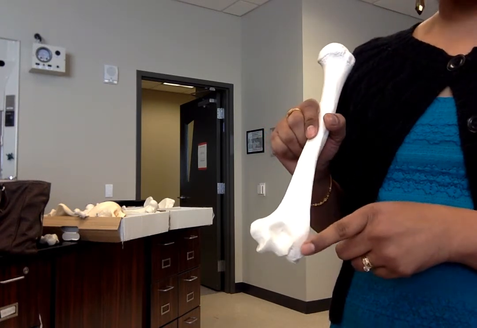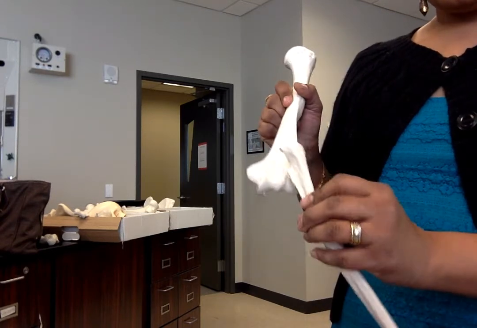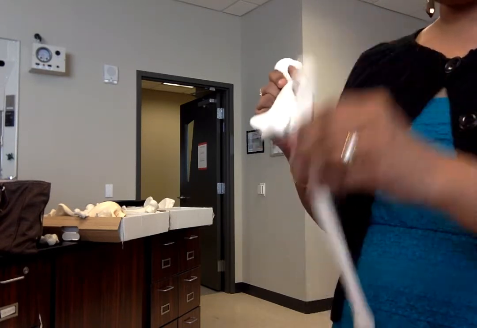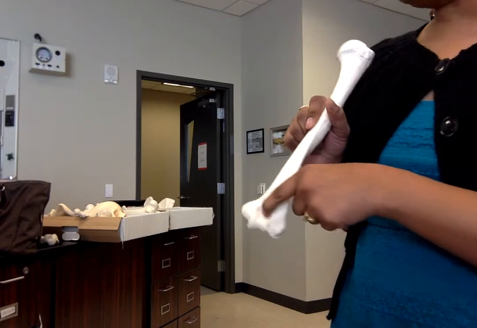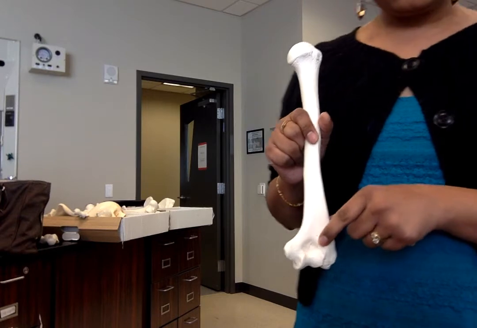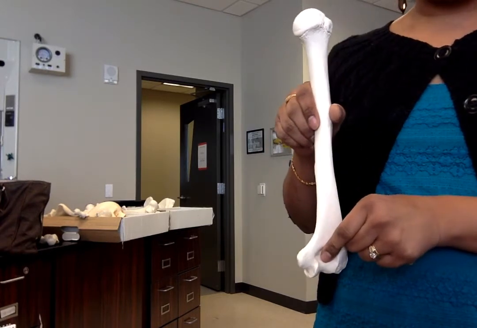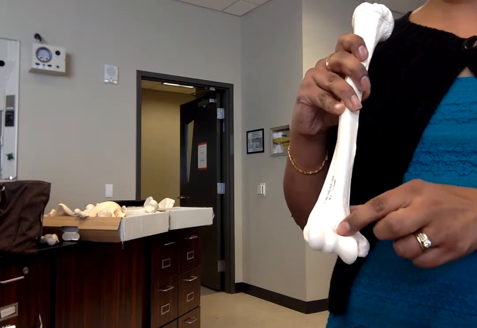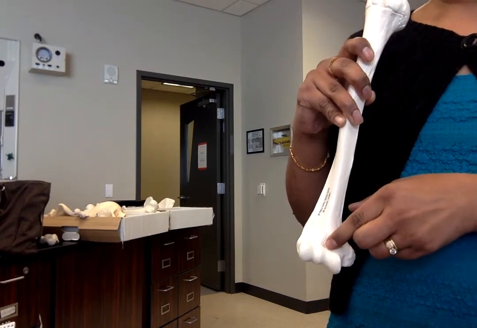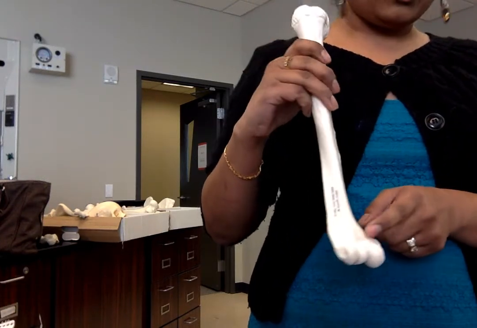On the posterior side, that hole right there that your ulna sits in, that makes your actual elbow, is the olecranon fossa. The olecranon fossa. So that's on the posterior side. However, I'm going to switch it to the anterior, and you do see a little dip there. A little one, not so prominent as the olecranon fossa.